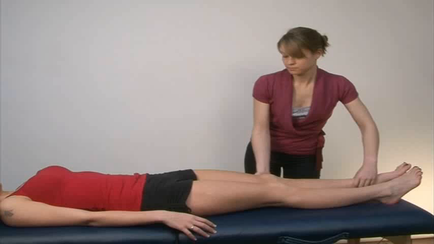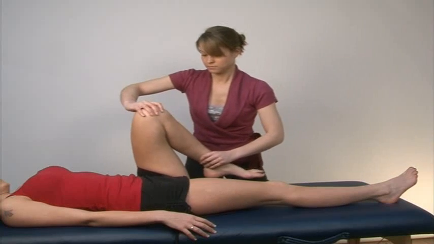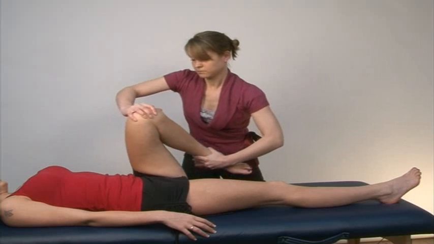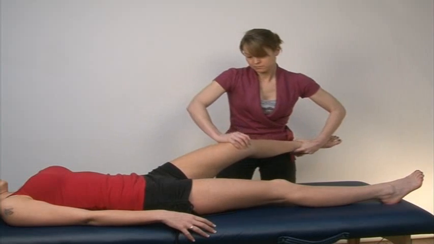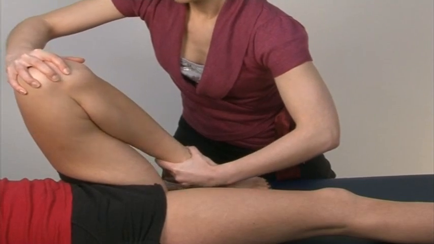McMurray's test can be used to indicate damage to the meniscus or cartilage in the knee. The knee is bent fully and the therapist applies a force to the knee with one hand and a rotation force to the lower leg with the other. A positive result is recorded if there is pain with an associated pop or click in the joint.